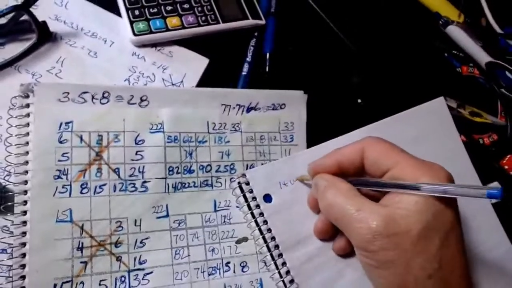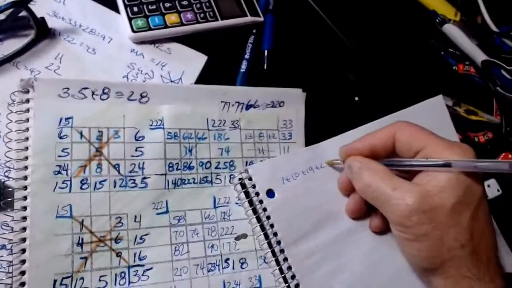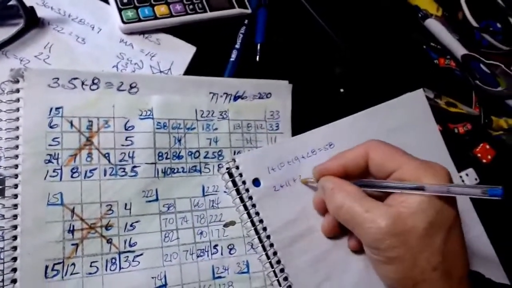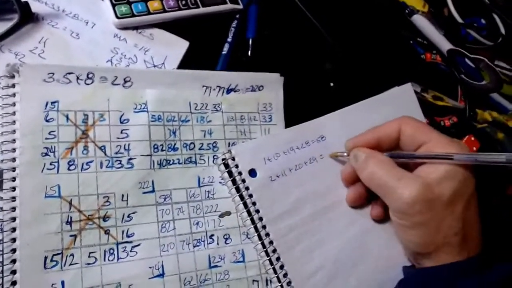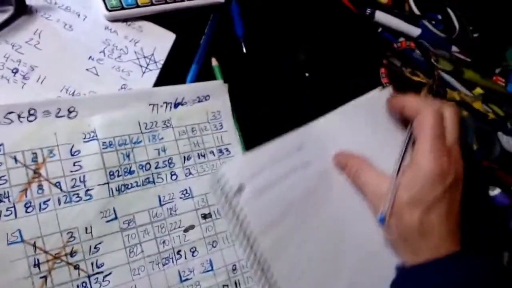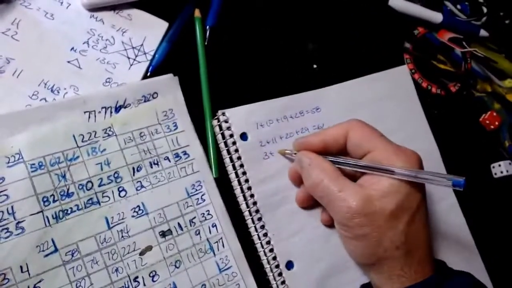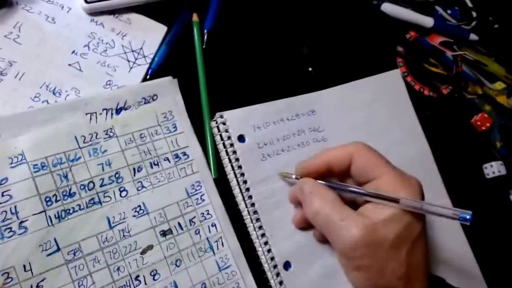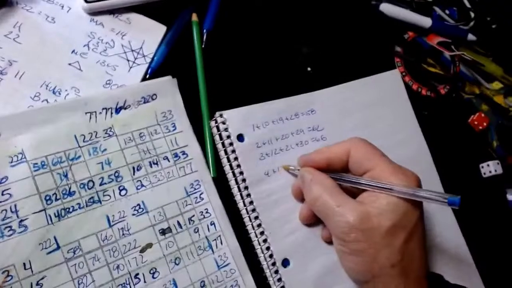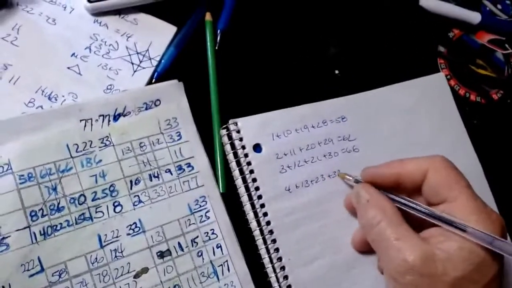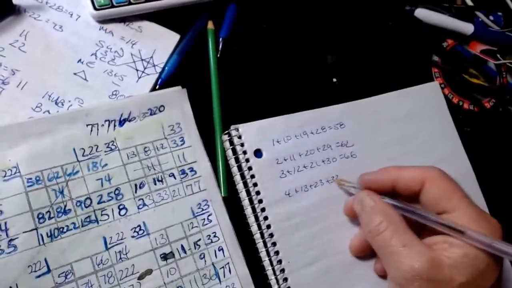You have 1 and 10 and 19 and 28 equaling 58. You have 2 and 11 and 20 and 29 equals 62. You have 3 and 12 and 21 and 30 equals 66. You have 4 and 13 and 23 and 32. Mars, again, is inside of here. Ram and Mar without the S before it's 51.